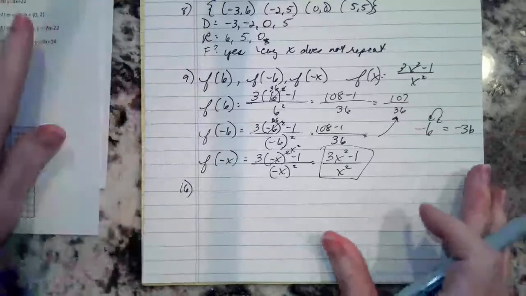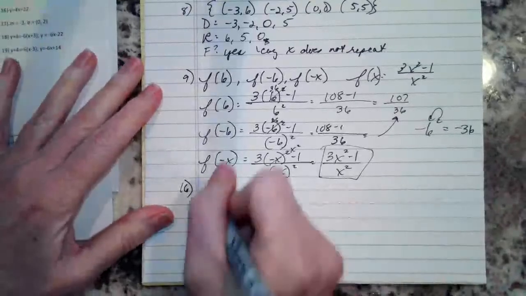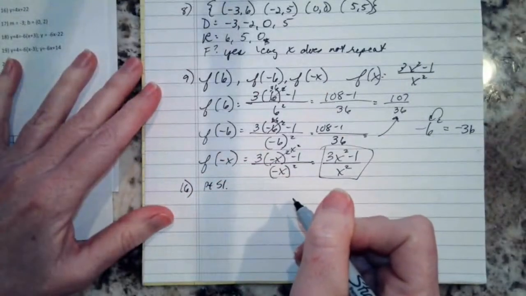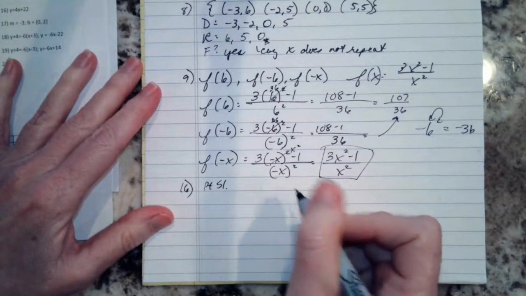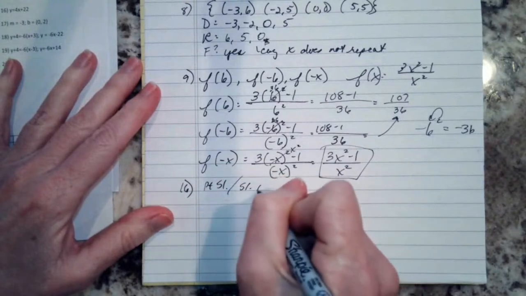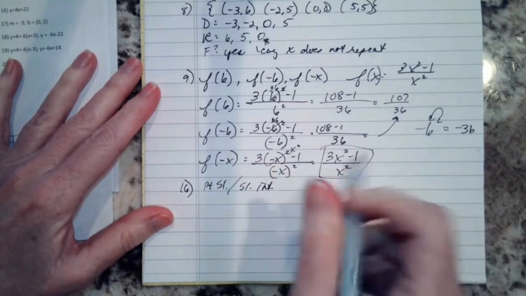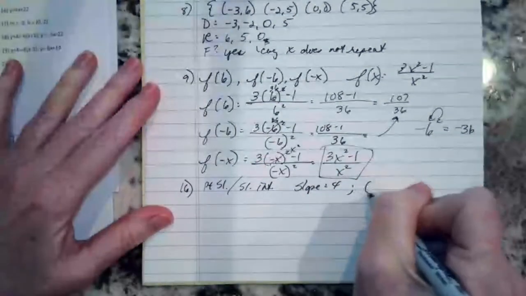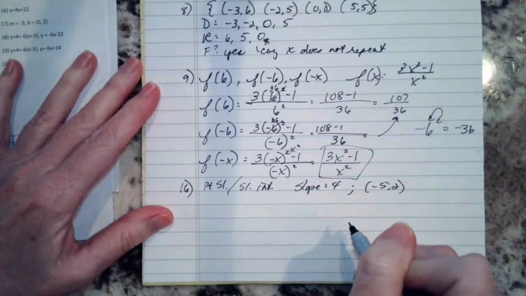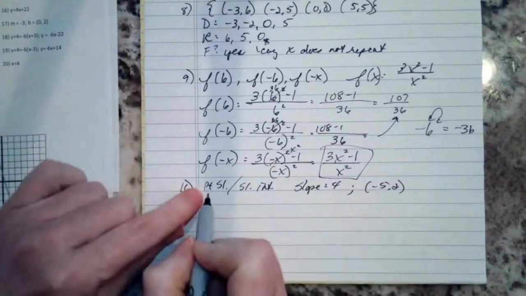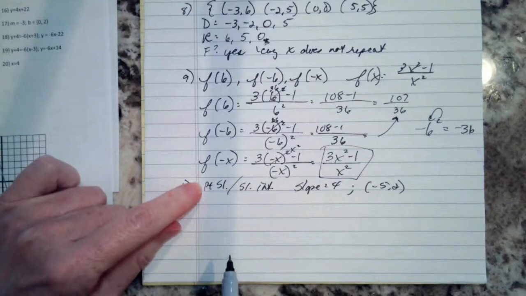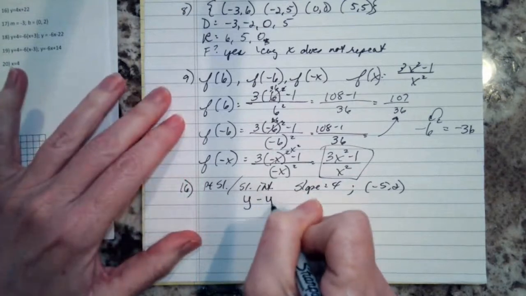Okay, let's get back. Number 16, write the point slope form of the line with the conditions described. Then write it in slope intercept. So we're going to do the full thing on it. Here's what we've got. Slope equals 4, and it's passing through (-5, 2). Okay, we've got a point, and we've got the slope. So let's use the point slope formula. That's our helper equation.